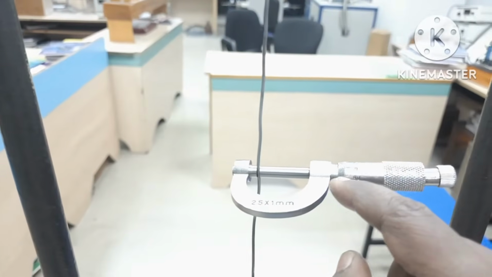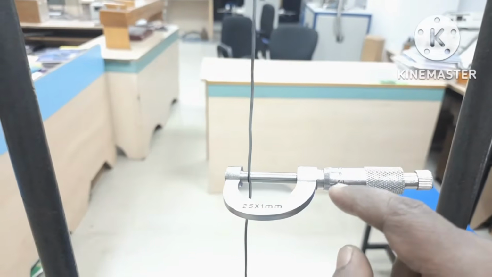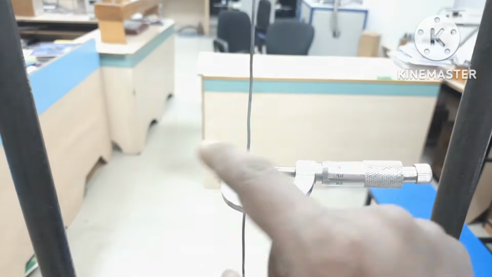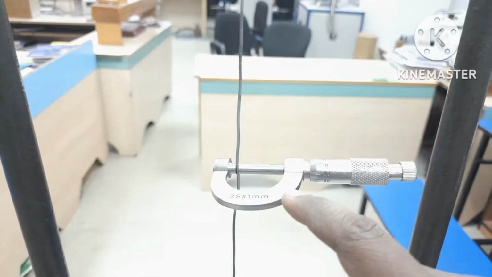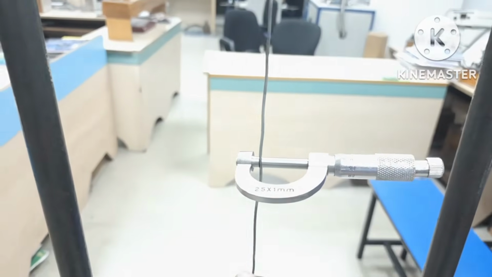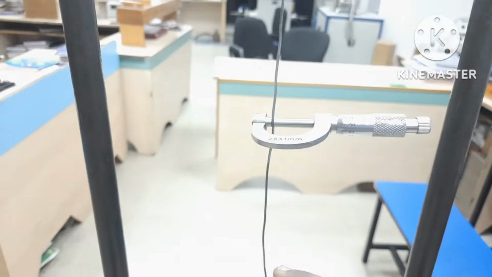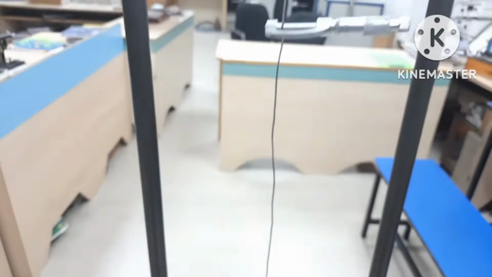There is a linear scale and a circular scale, and there is a least count. Using the proper method of screw gauge measurement, you can find out the diameter and radius of the wire. For this experiment, you have to take the measurement at 3 different positions. You can take it at the top, at the middle, and at the bottom of the wire.